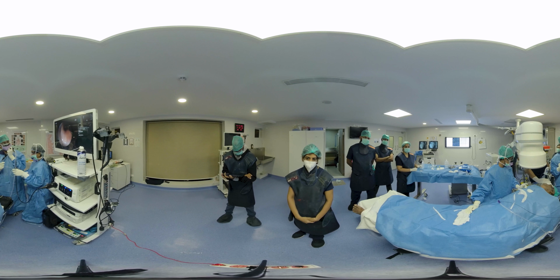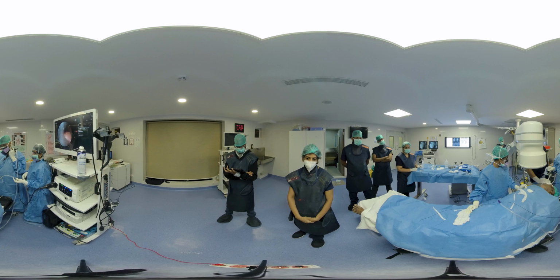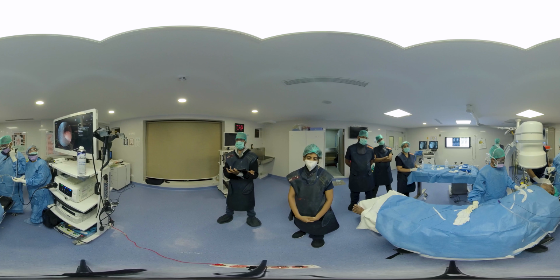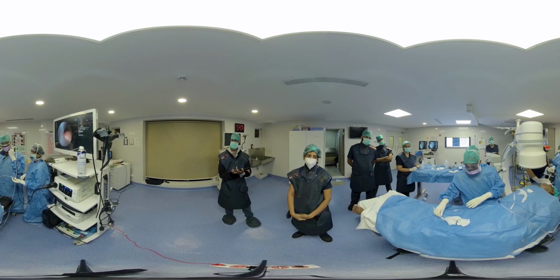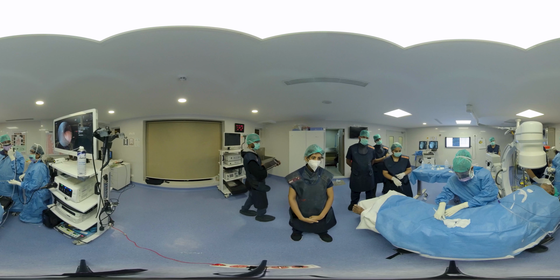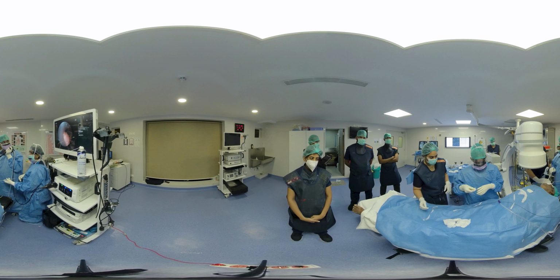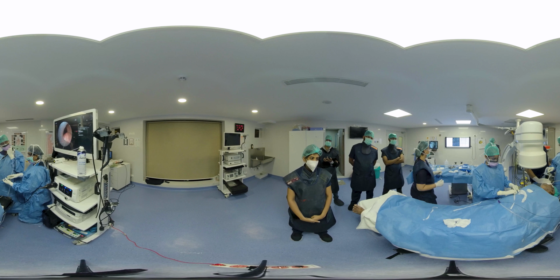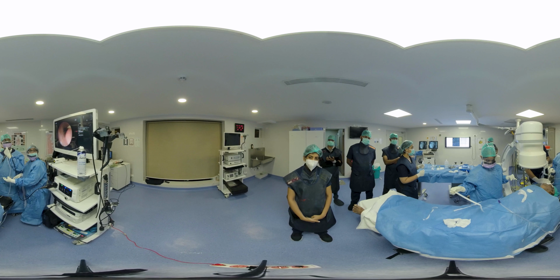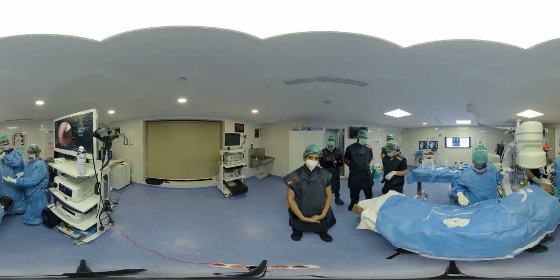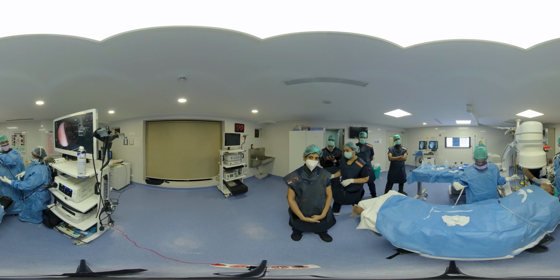Once it is done, the next important thing is we need to position the Fogarty in place. So what we are using is a Fogarty balloon technique. You have an accessory channel in the scope, so we are introducing the Fogarty balloon there, and we want to position it into the right upper lobe bronchus.